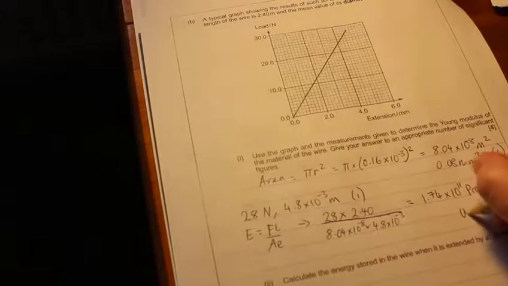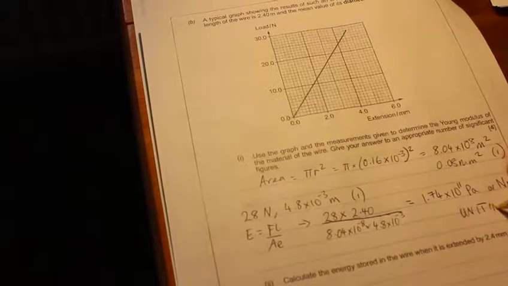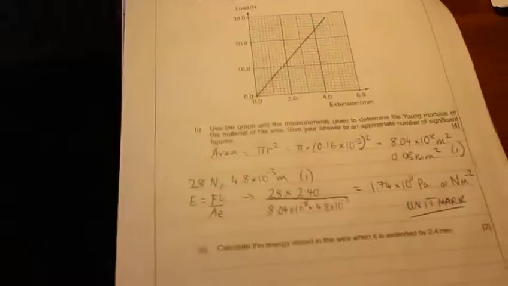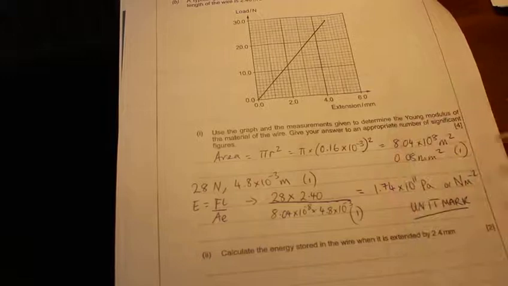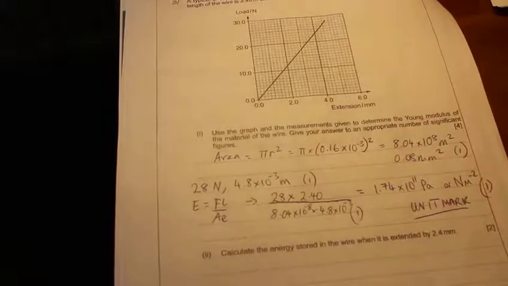There is a unit mark for that. Okay, no unit, no mark. So just be aware all the time. 1 mark for the calculation, 1 mark for the answer, but only if you gave it a unit. Okay.